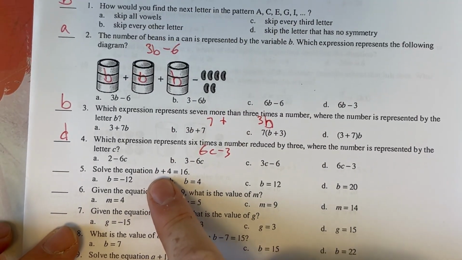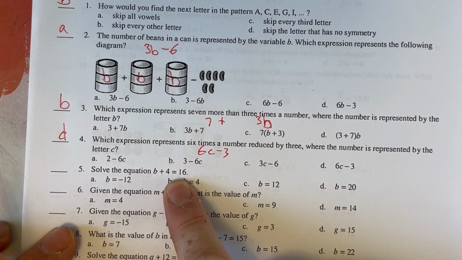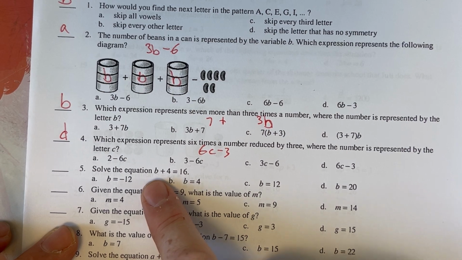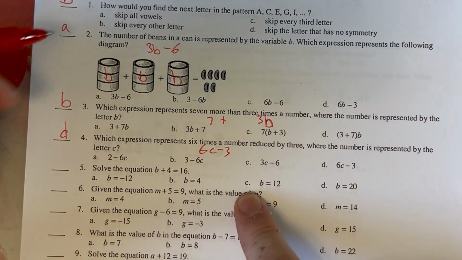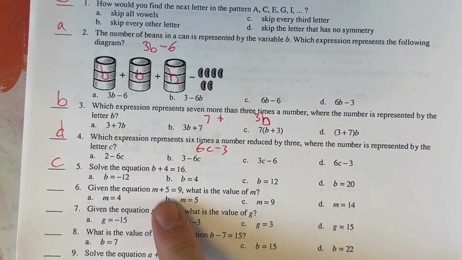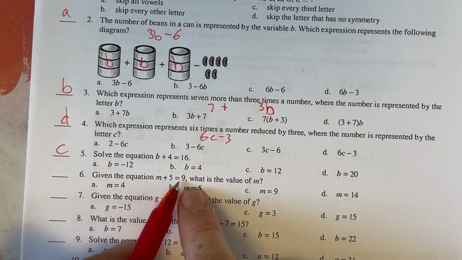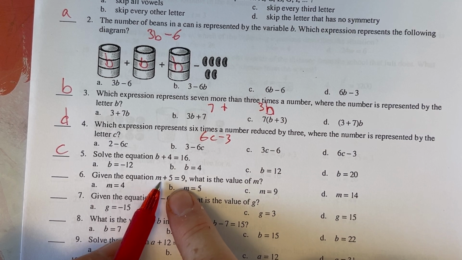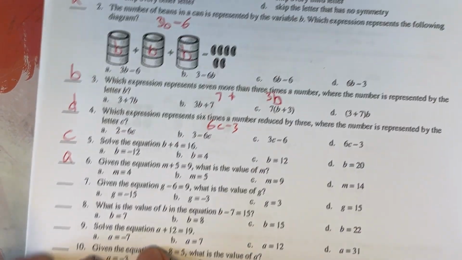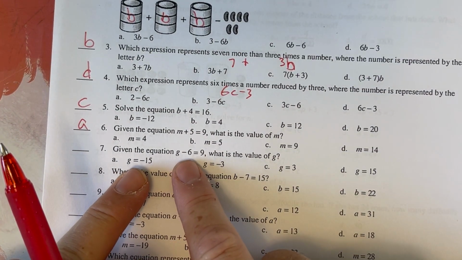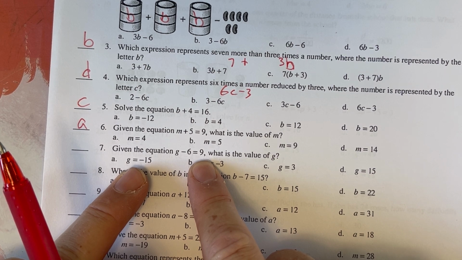Solve the equation b plus 4 equals 16. So this is just inspection here. So something plus 4 is 16. That's 12. C. Given the equation m plus 5 equals 9, what's the value of m? So again, inspection, I can just look at this one. Something plus 5 is 9. That would be 4. A.